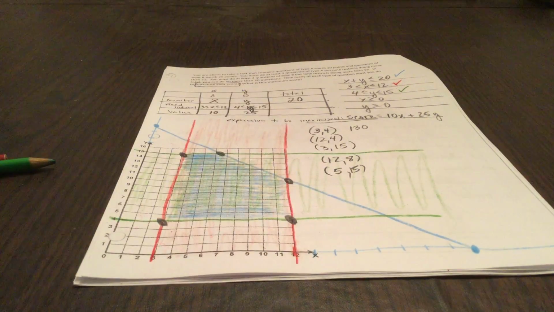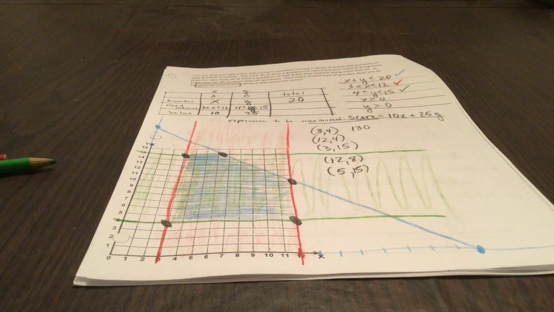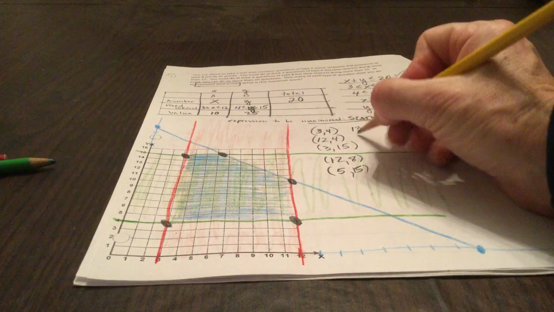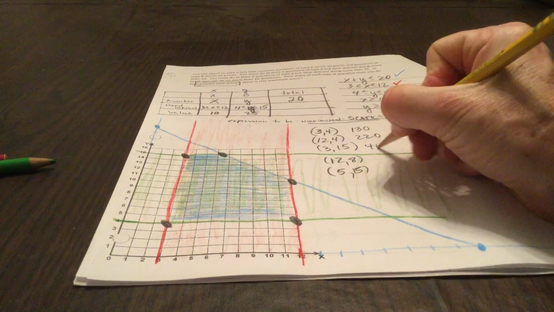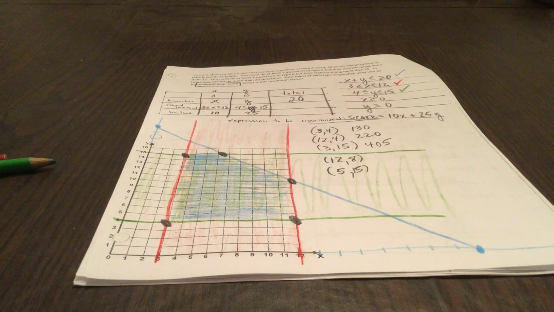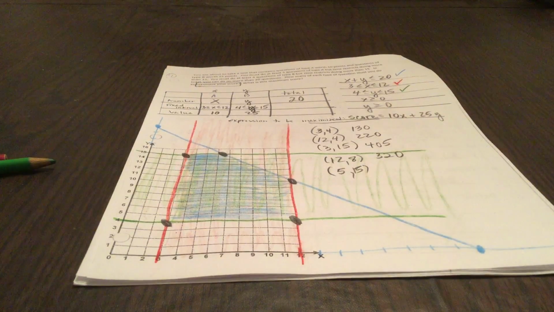All right, so now I'm going to do 12 times 10 plus 4 times 25. 220. 3 times 10 plus 15 times 25. 405. 12 times 10 plus 8 times 25. 5 times 10 plus 15 times 25.